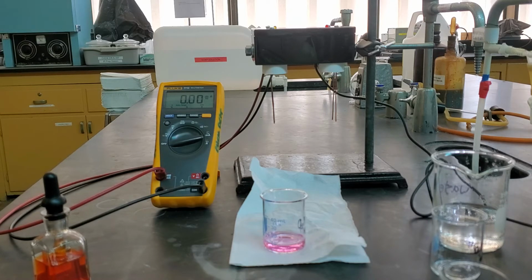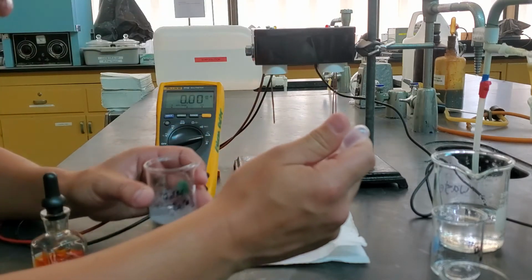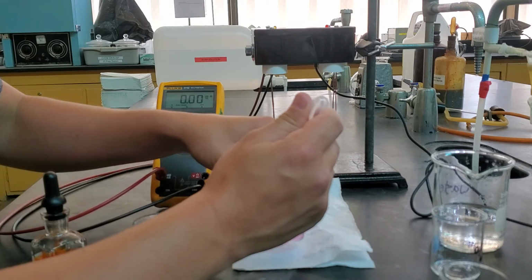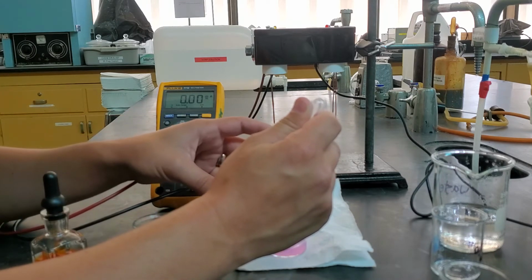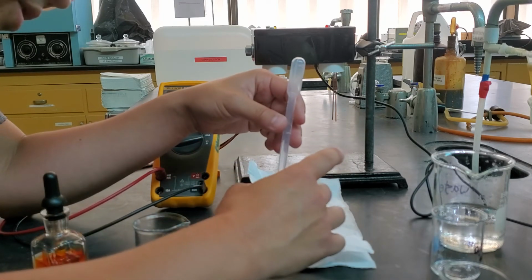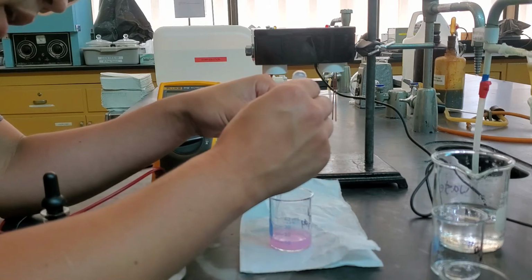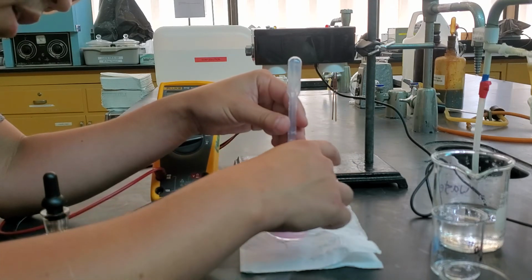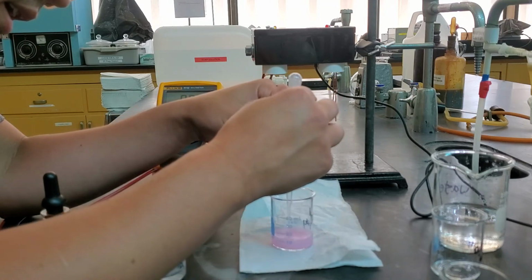Once we get to the blue, then we know we're going to be able to stop. So this is our barium hydroxide. Now, as we add it in, it makes this precipitate down at the bottom. It's white, but you see our color is still pink up on top. So I'm going to keep adding it in. Still pink.